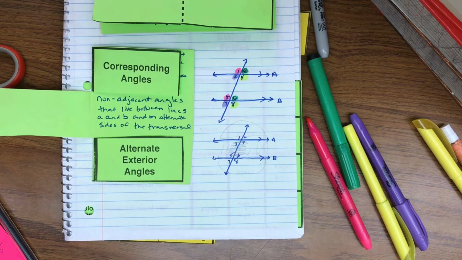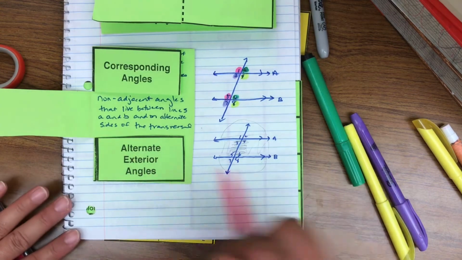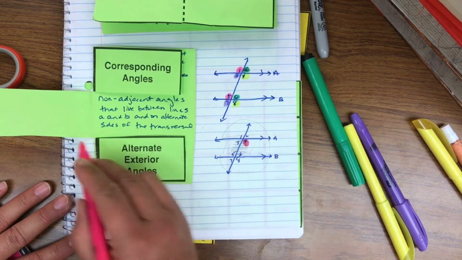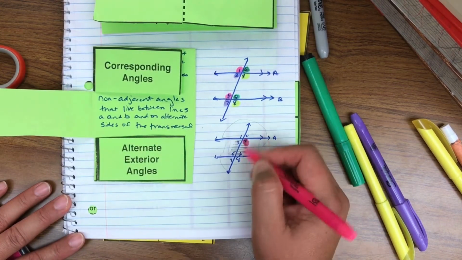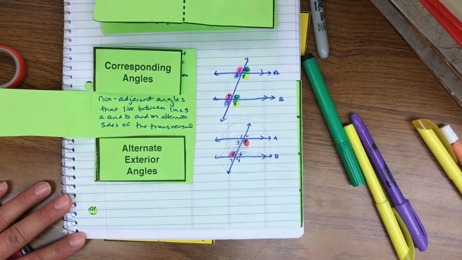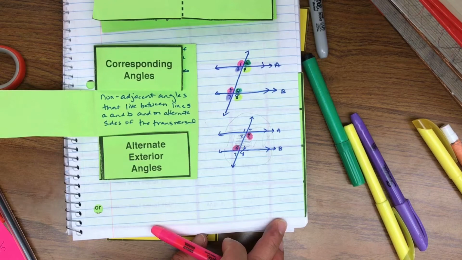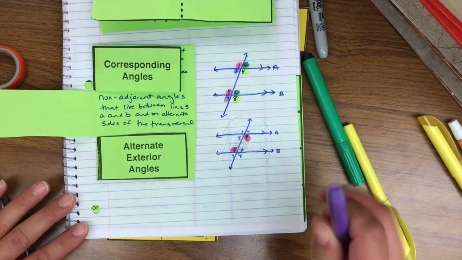Did you say 4 and 5? Yes, because if it's alternate interior, this is inside, and it's non-adjacent, so it's not on the same side. So this would be these two. What would be the others? Yeah, 3 and 6.